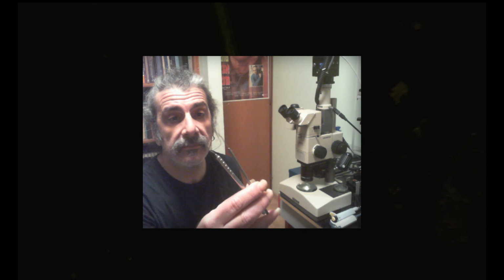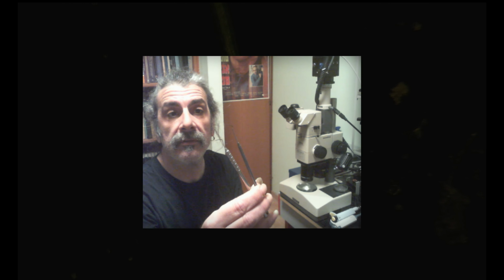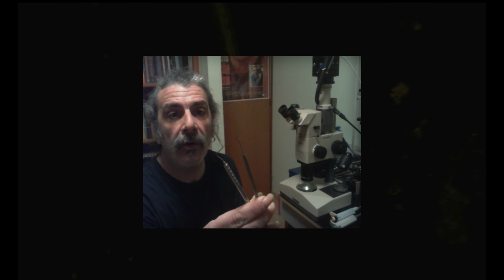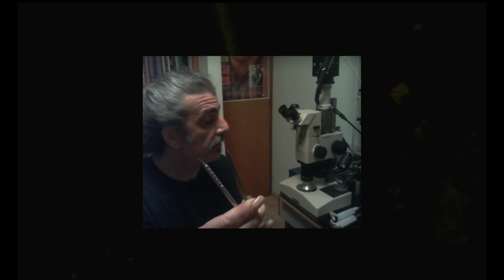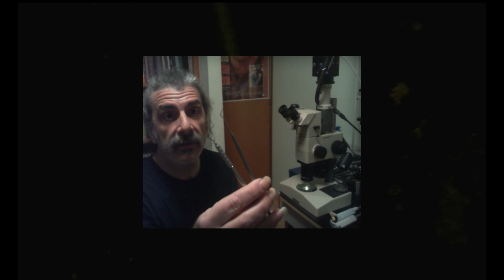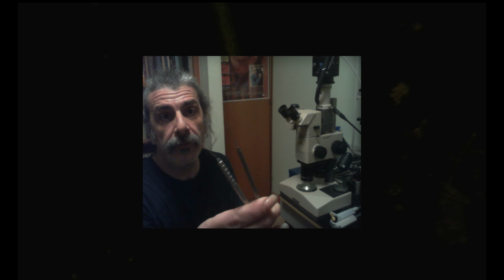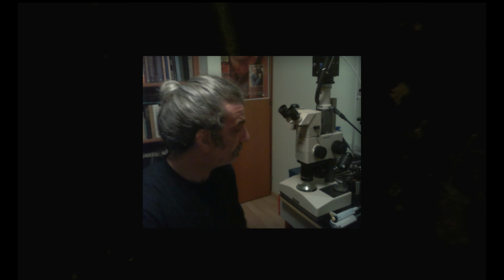Next time you go to your dentist, just ask him if he's got some old tools, because they discard a lot of those and you can use them. They'll give it to you for free most of the time, and they are very useful as well.